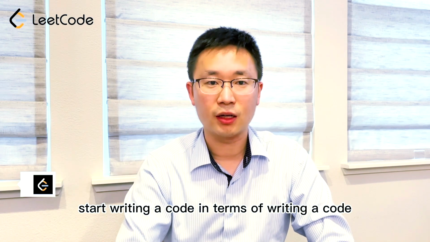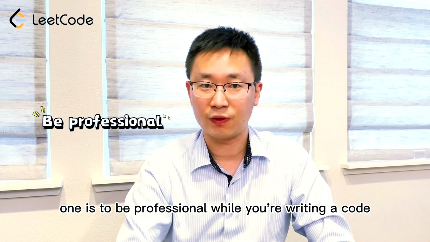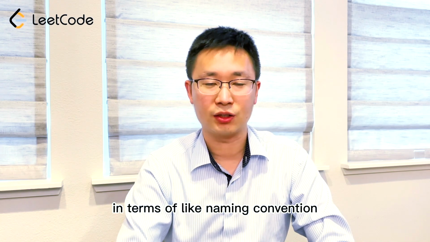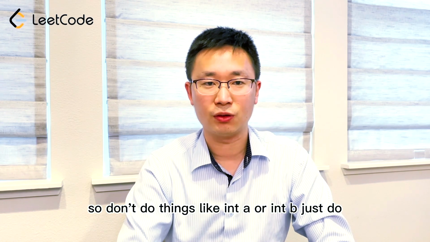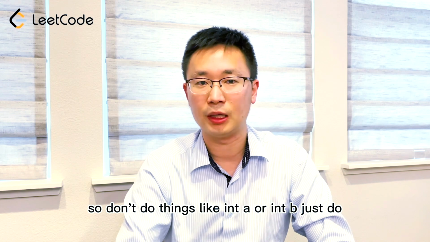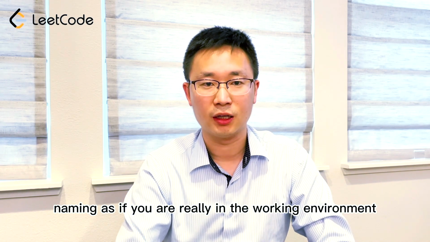The third step is to start writing the code. In terms of writing the code, you need to be aware of 3 points. One is to be professional while you're writing the code, in terms of naming convention, coding style, how to name a function, and so forth. So don't do things like int A or int B. Just do naming as if you are really in a working environment.